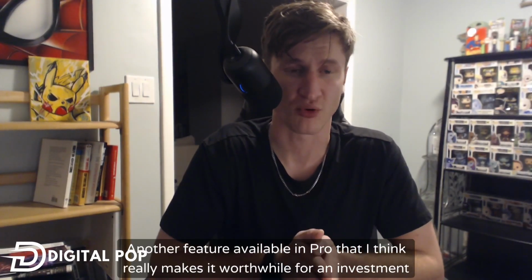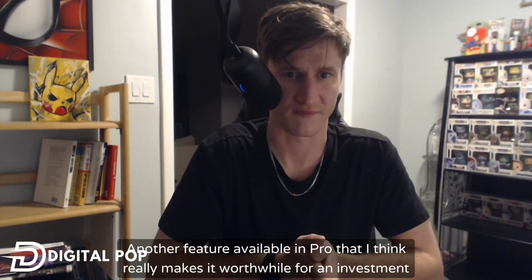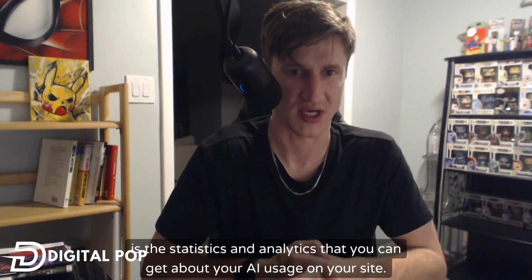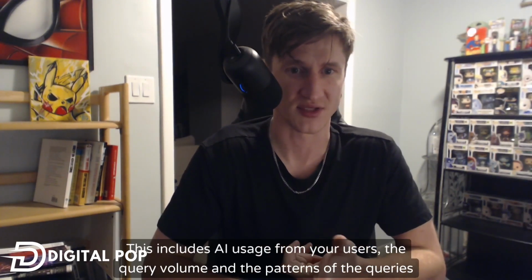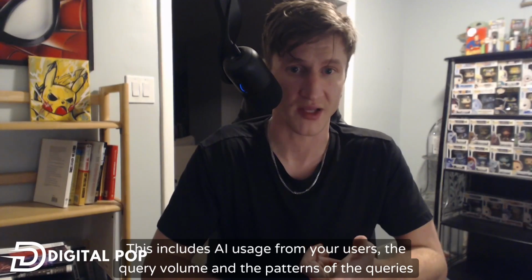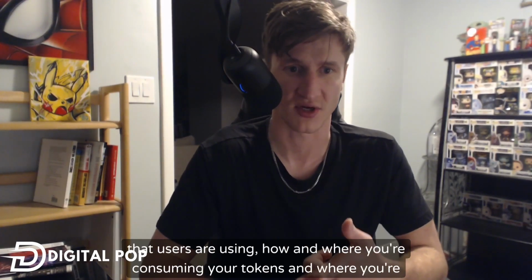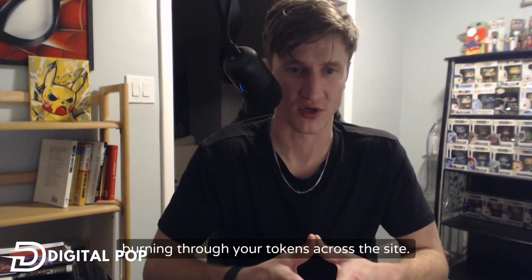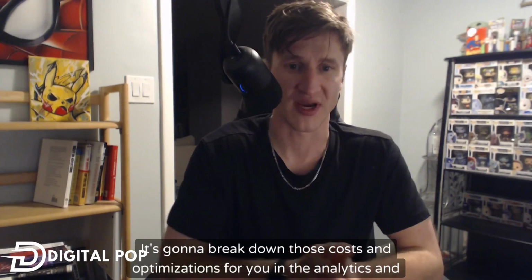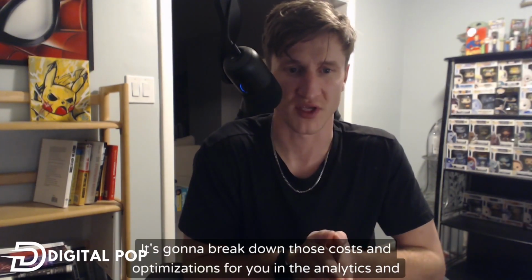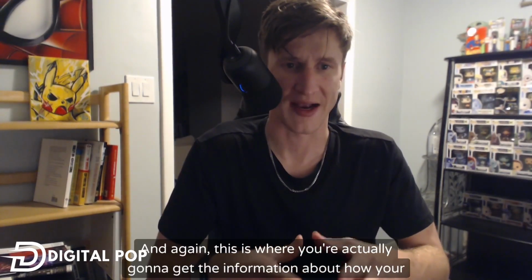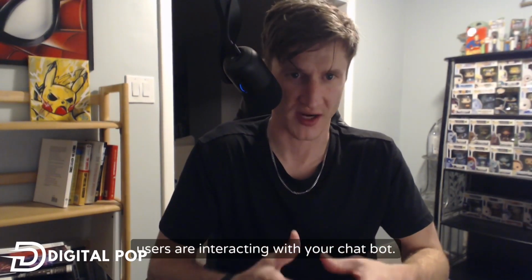Another feature available in Pro that I think really makes it worthwhile for an investment is the statistics and analytics that you can get about your AI usage on your site. This includes AI usage from your users, the query volume and the patterns of the queries that users are using, how and where you're consuming your tokens and where you're burning through your tokens across the site. It's going to break down those costs and optimizations for you in the analytics and statistics tool.